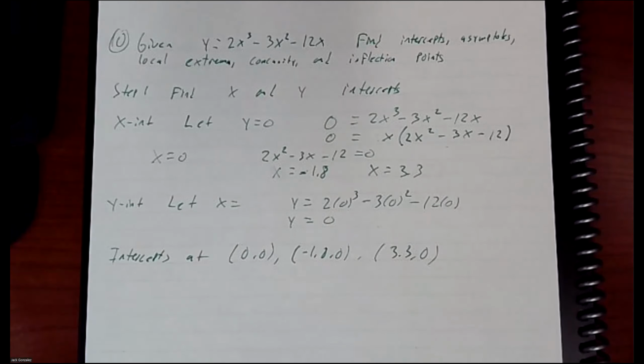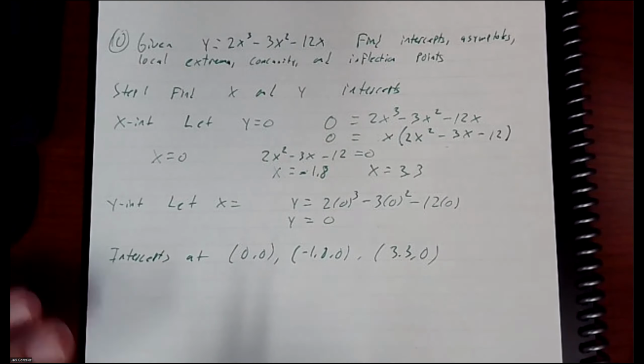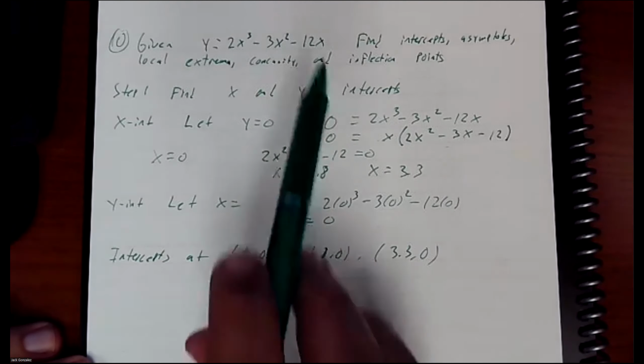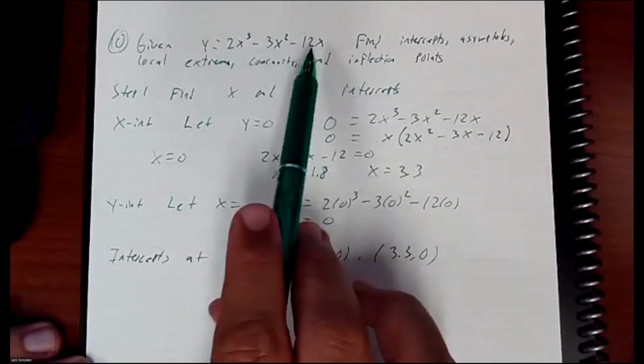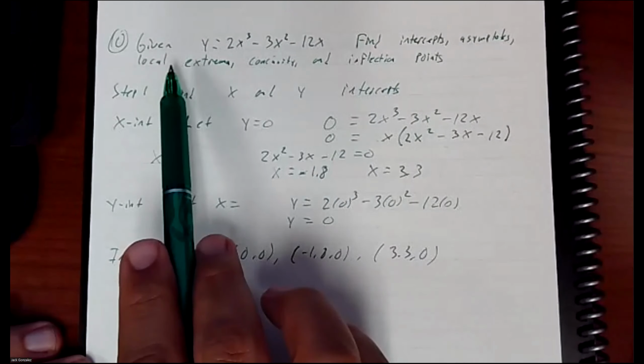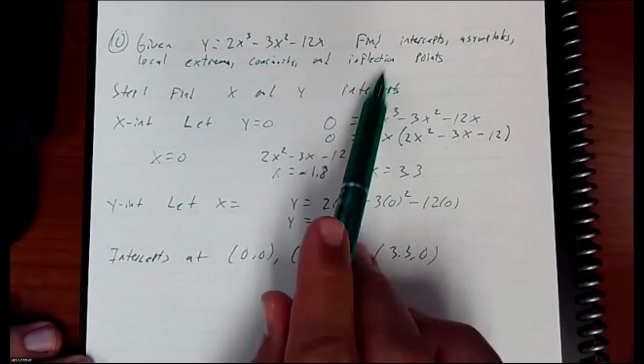So those are the intercepts. There are no asymptotes because this is a polynomial, not a rational function. So we need extrema, concavity, and inflection.